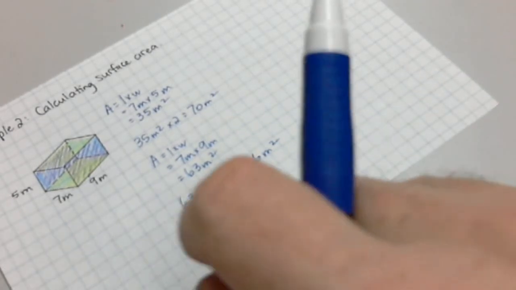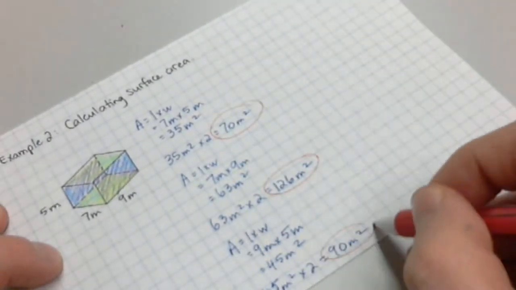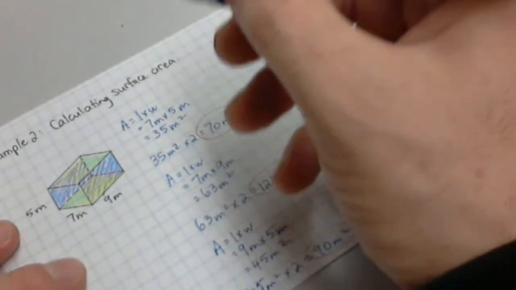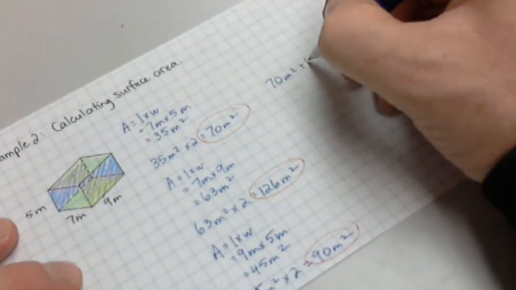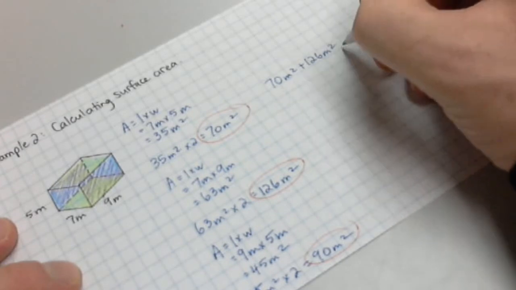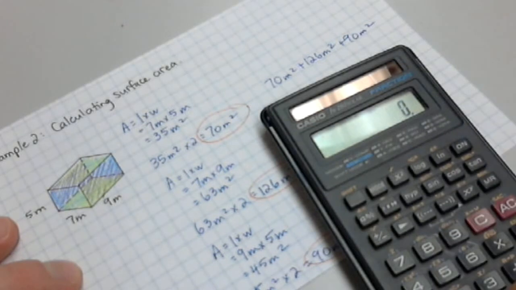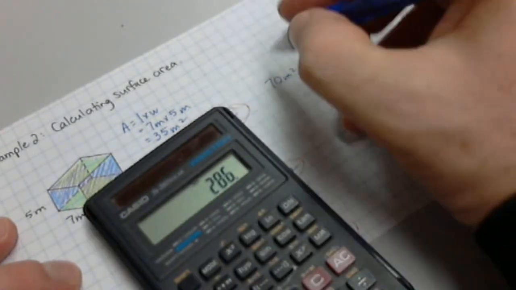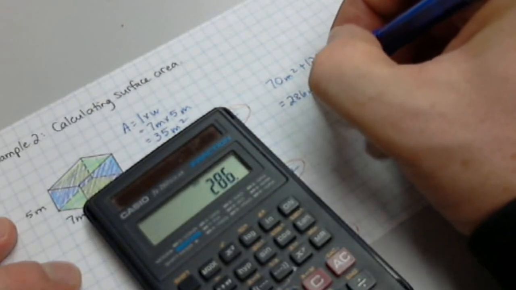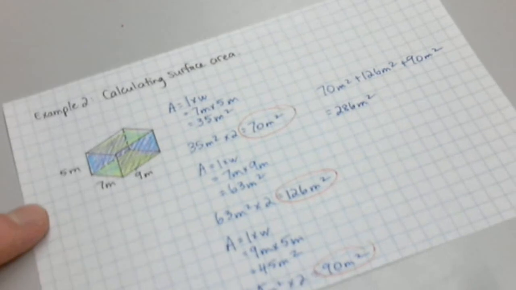Then what I have to do, I'm not done yet, I need to add the total area of each of the 6 sides. So I end up with 70 meters squared plus 126 meters squared plus 90 meters squared, which gives me a total of 286 meters squared. So that's the total surface area of this shape.